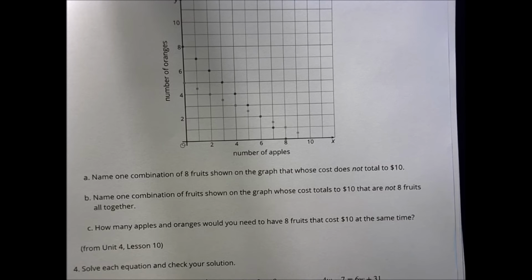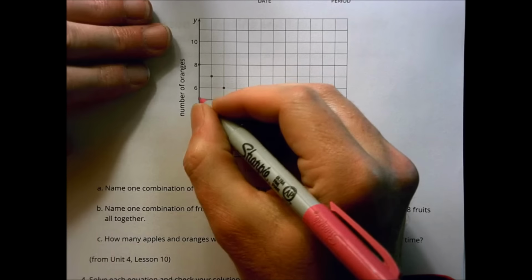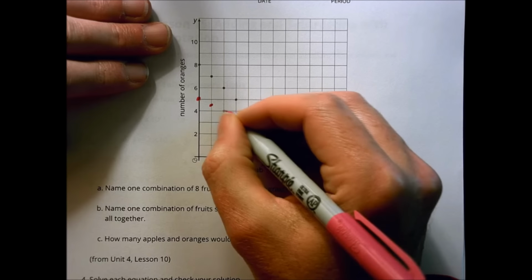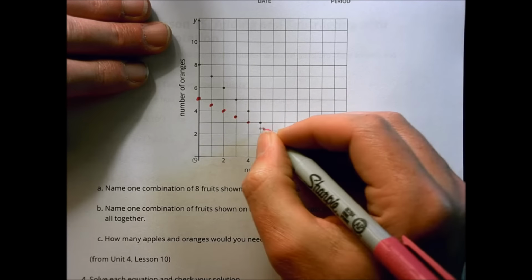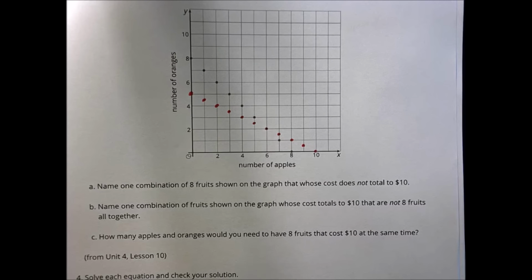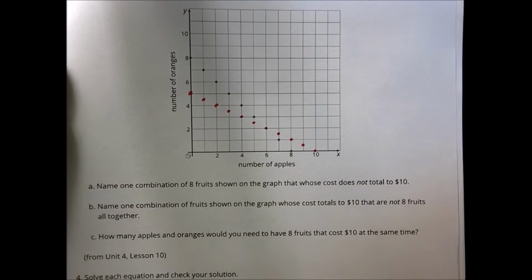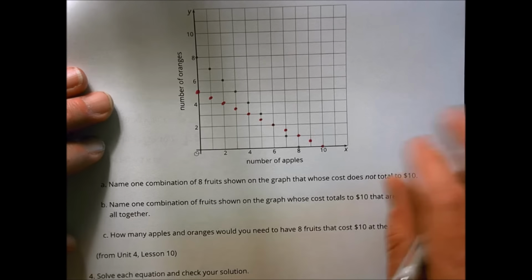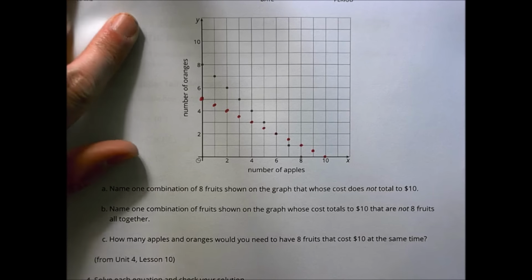Okay, so we have the dark ones here. I'm going to make these ones pink just so we can see what's happening. Double things up there. Alright, so I have some pink ones and I have some black ones there. Okay, name one combination of fruit shown on the graph that does not cost $10.